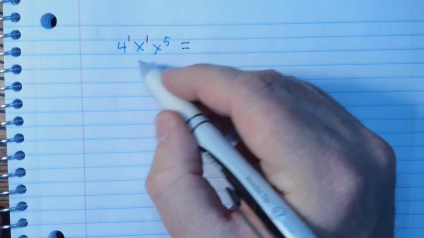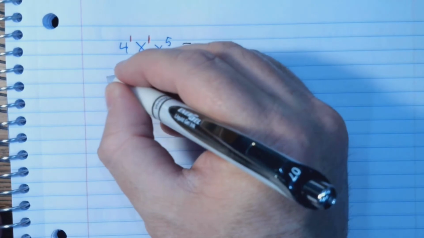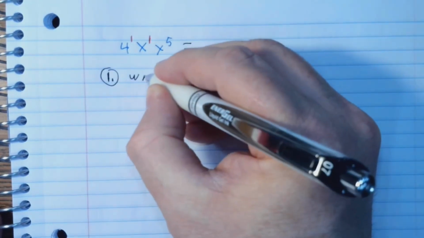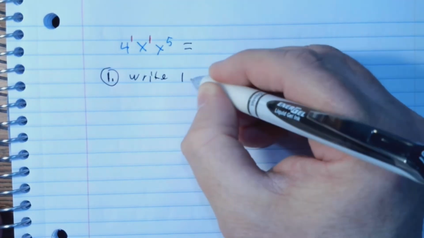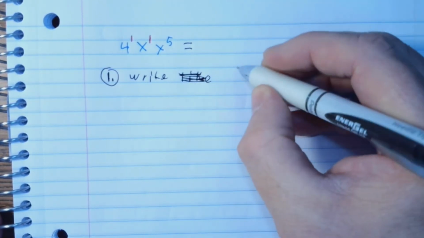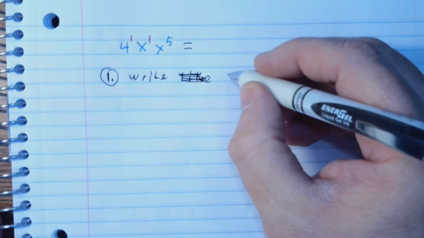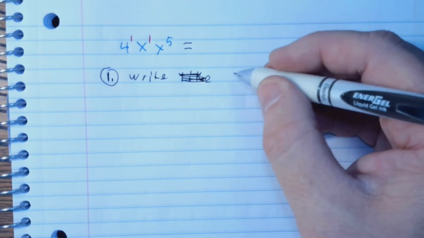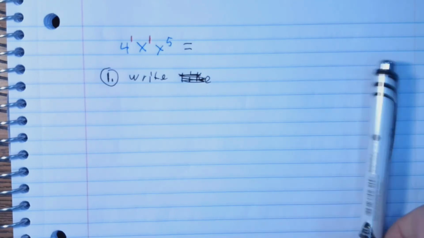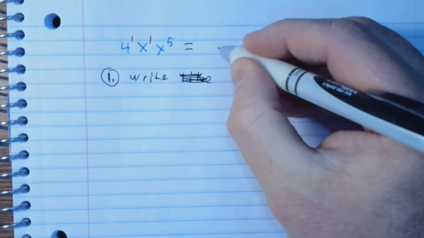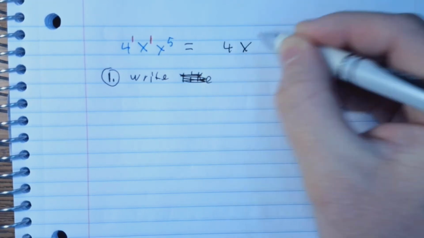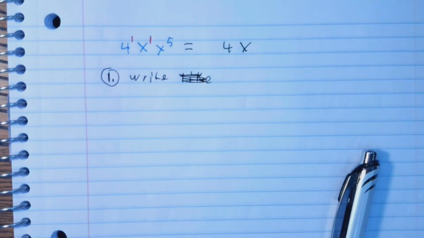All right, so the first thing I'm going to do, and I'll write that down, is write unique bases. In this case, I have a 4 and I have an x. Do I have any other unique bases?